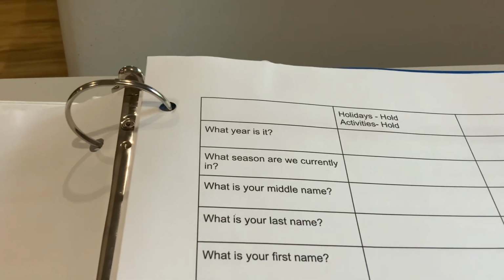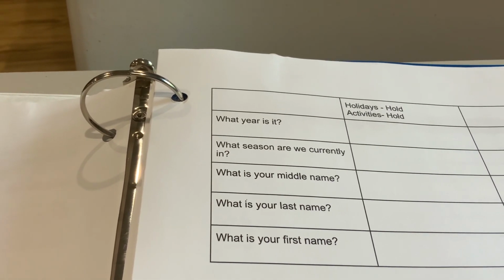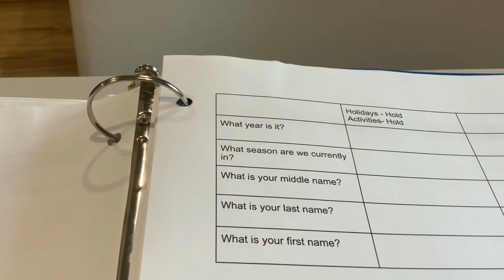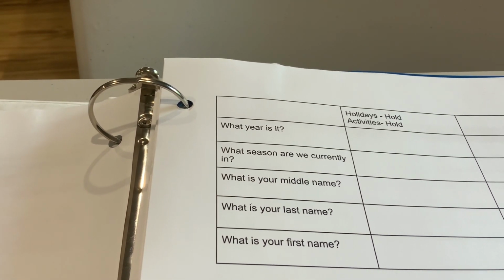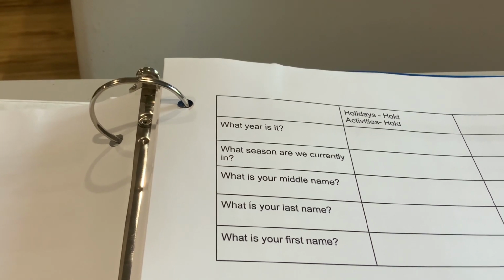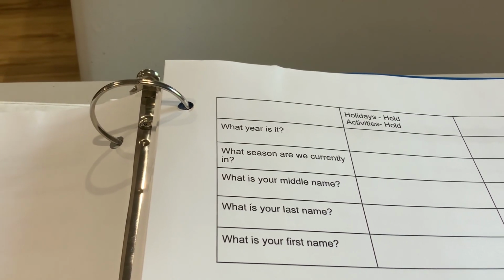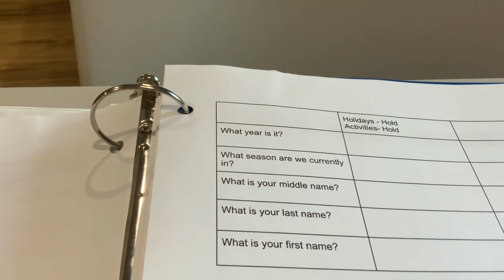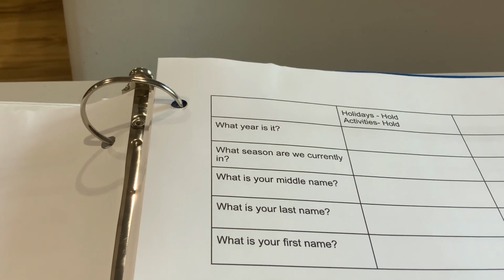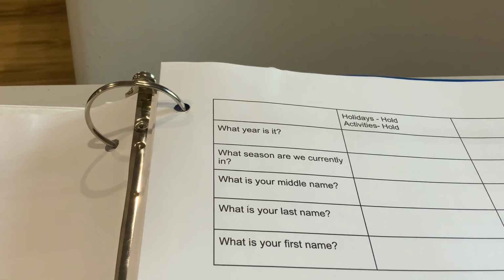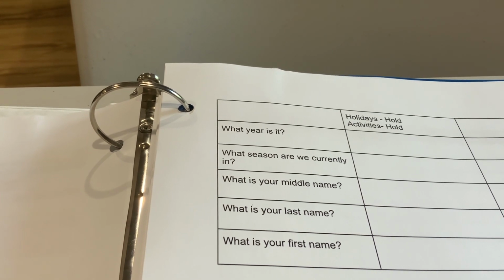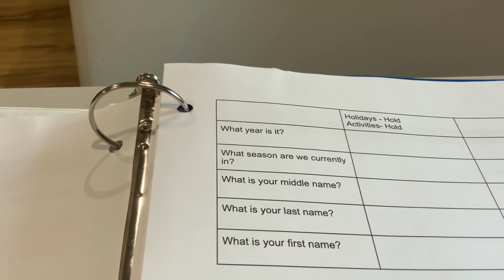So when he moves on to holidays and activities, it would be kind of the same. We would put a picture of fall out, and then we would have a bunch of pictures of different activities, and we would sort the ones that go with fall onto fall. And then once he masters fall, we would move on to winter. And once he learned fall, winter, spring, summer, then we would lay all the pictures out and see if he can match them. So if I'm wrong on that, let me know.